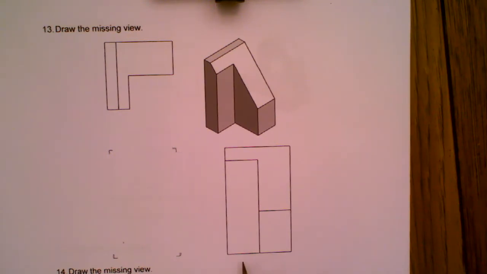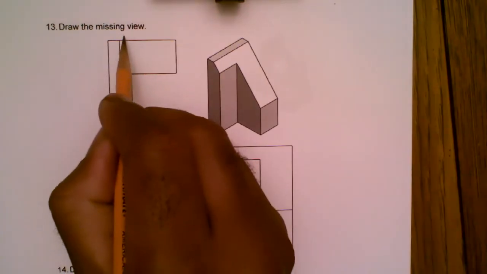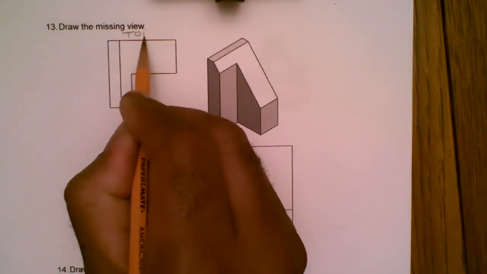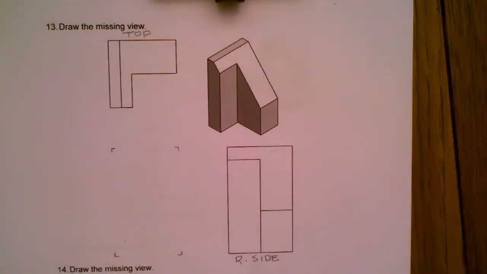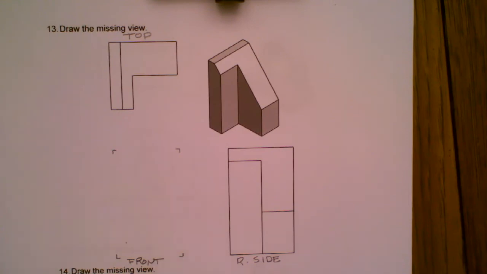And so I'm going to label this right here. This is going to be my right side. This is going to be my top view. I'm just going to label the top. And right here is going to end up being my front view. If you notice, I write everything in all caps. This is a standard procedure when doing drafting work.